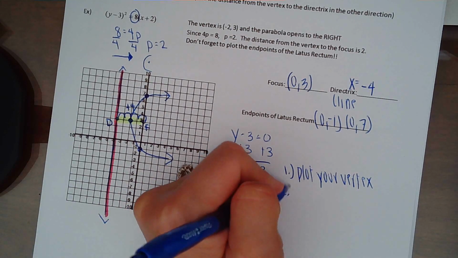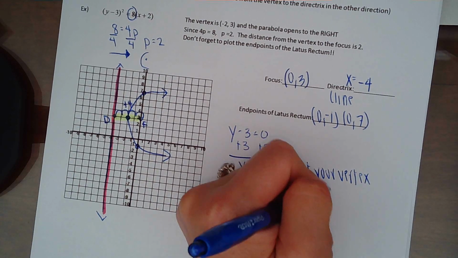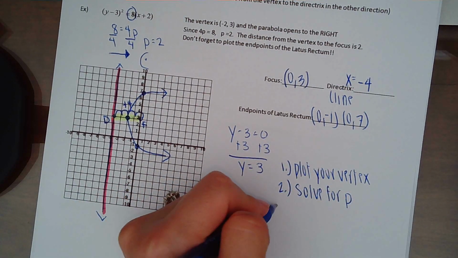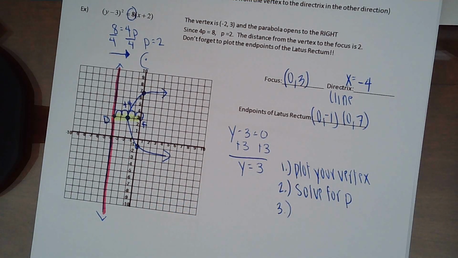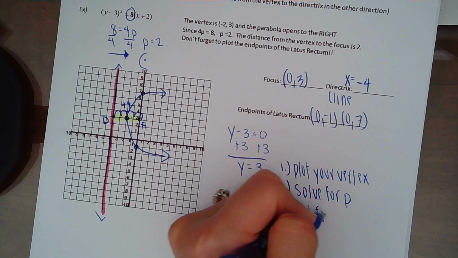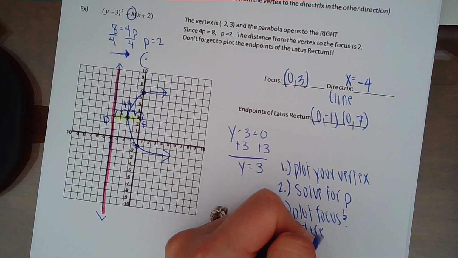Next, I want to solve for p. And then I'm going to plot my focus and my directrix.